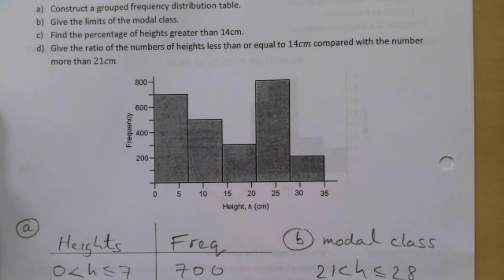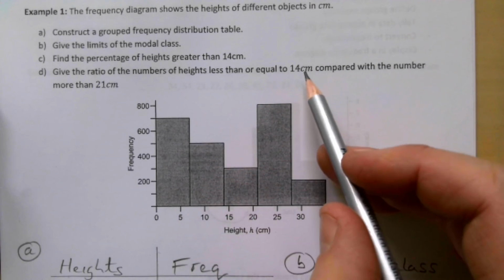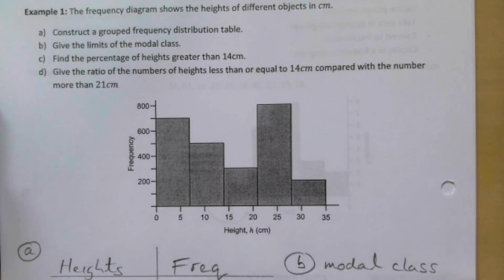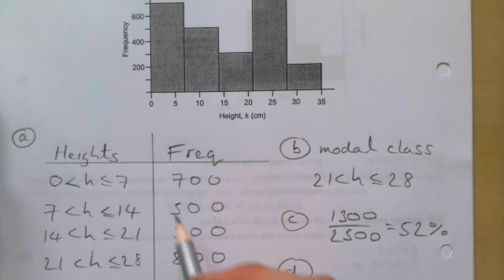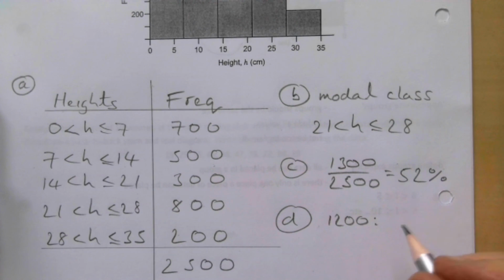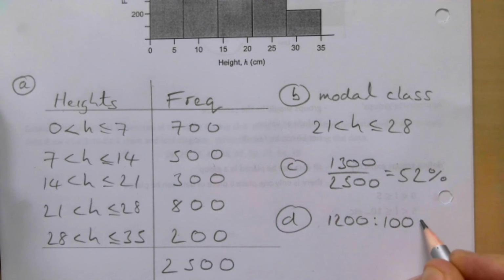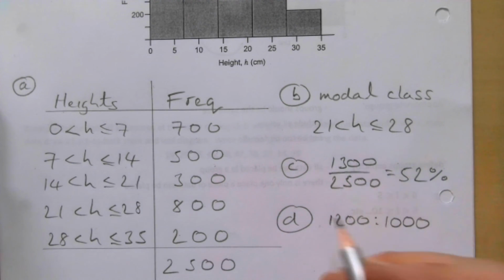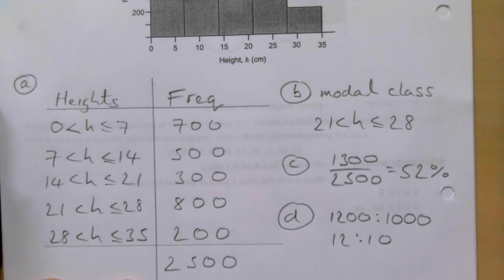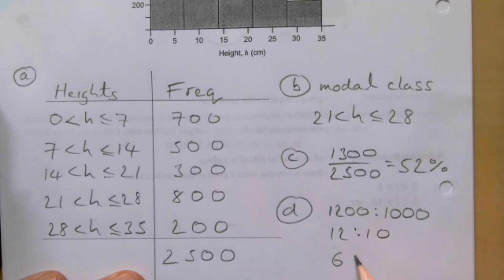Finally, give the ratio of the number of heights less than or equal to 14 compared with the number more than 21. So less than or equal to 14, we're going to have 1,200. Number more than 21, we're going to have 1,000. So you can cancel this down whatever way you want. I mean, you can divide by 100 there and you'll get 12 to 10, and then that cancels down further, 6 to 5.